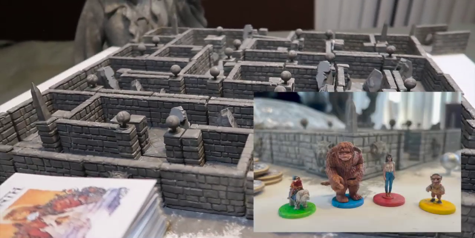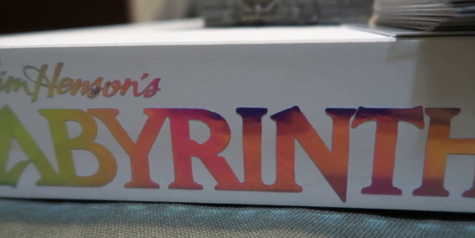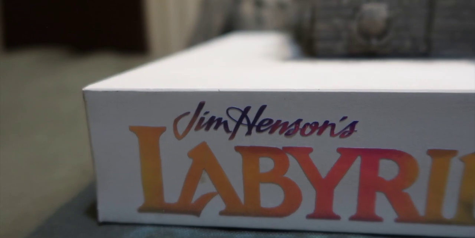And so this is showing everything complete. And I hope you enjoyed this project. It was certainly a long time coming for me to finally complete it.